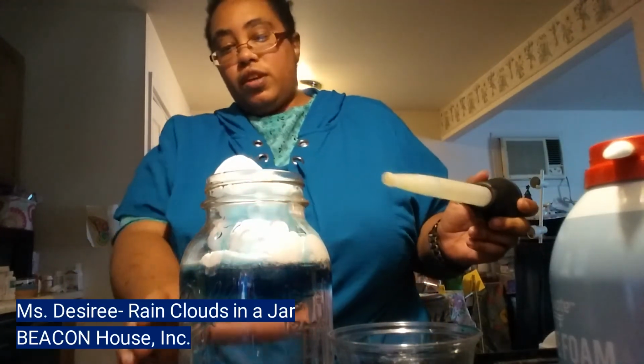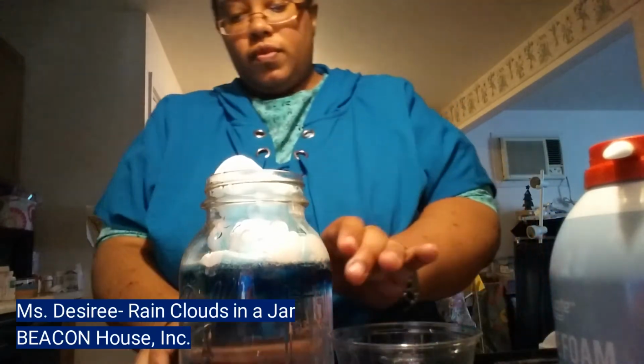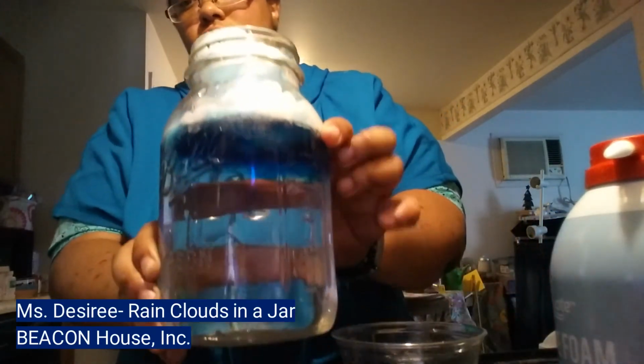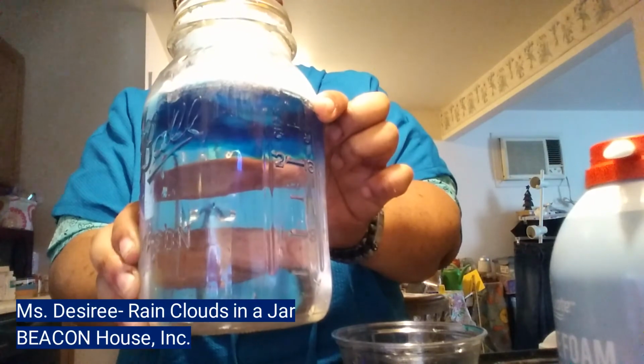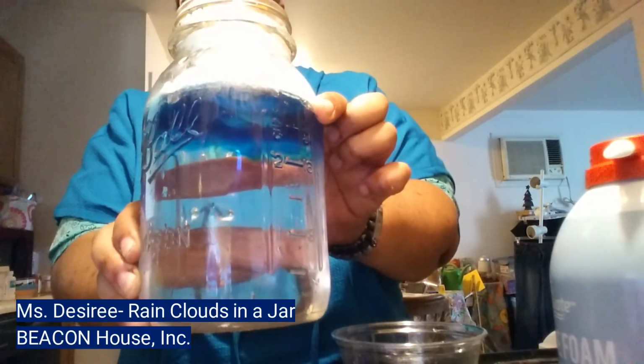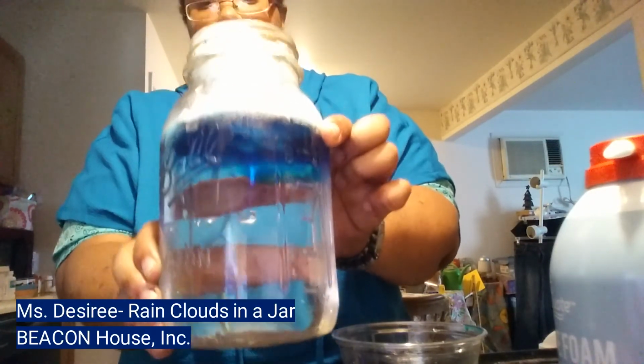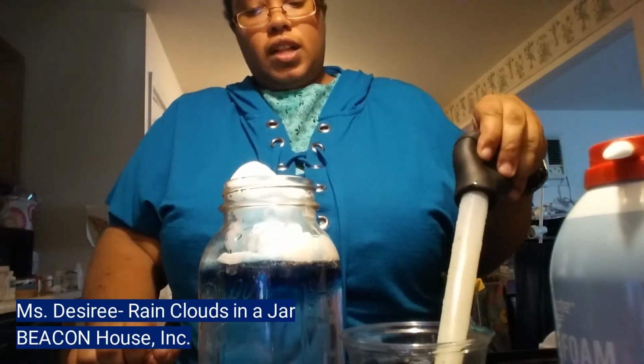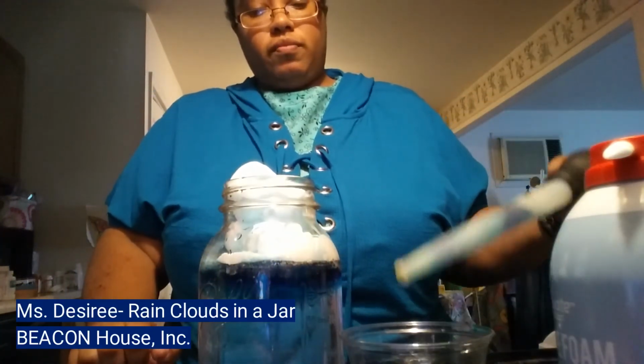So now it's starting to rain. Starting to get heavier. It's starting to rain. Soon, our cloud won't be able to hold anymore.